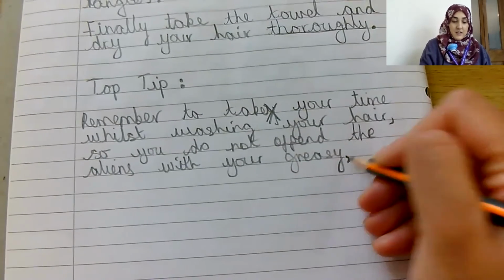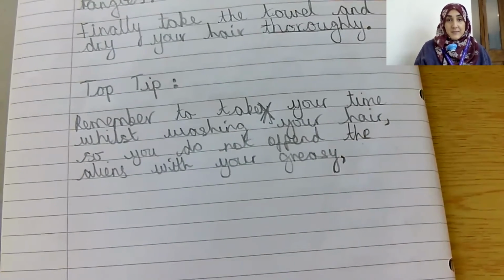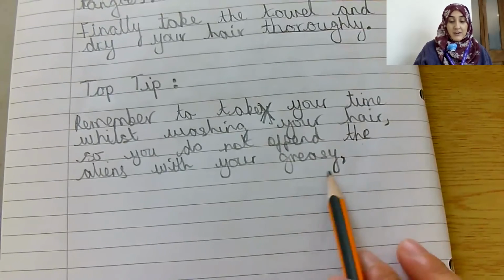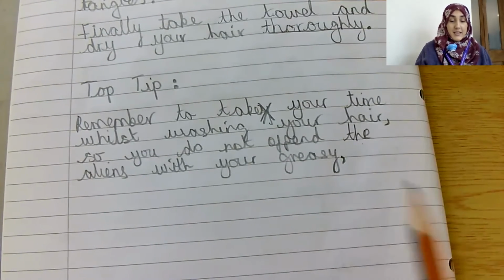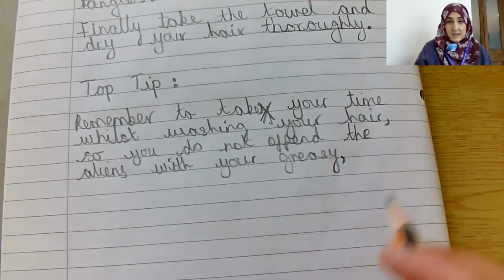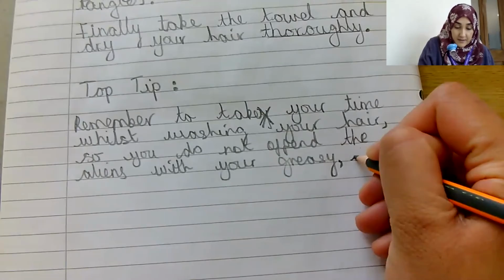Now, greasy, I'm going to use an expanded noun phrase. So I'm going to use 2 adjectives and 1 noun to describe the noun hair. So I was going to write greasy hair, but I think we can do an expanded noun phrase. So let's think of another adjective together. To add to greasy, I'm going to say greasy, smelly hair.